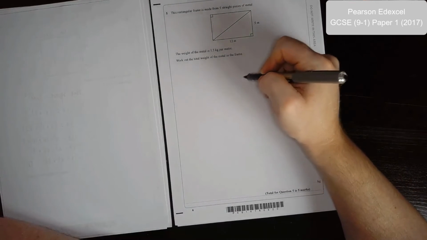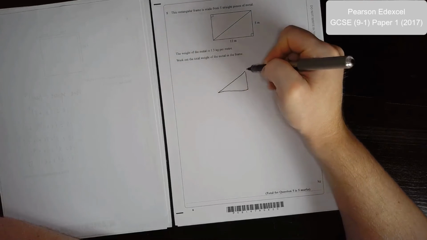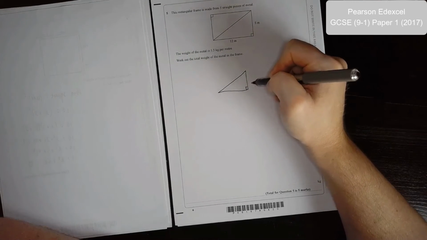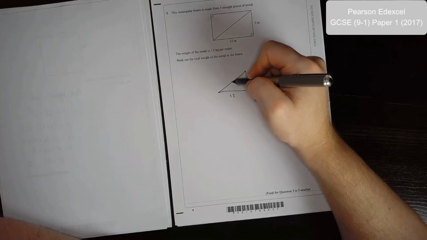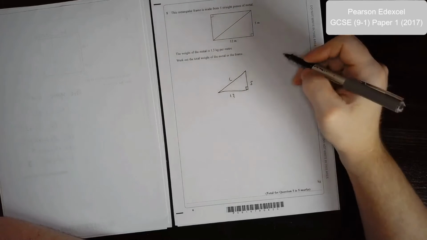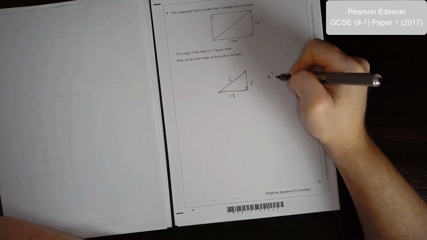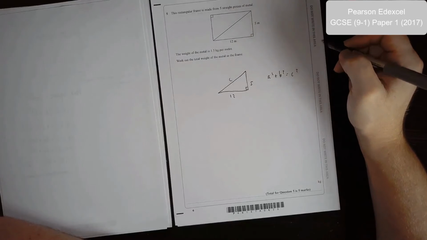So we've basically got a right angle triangle, and we need to find the hypotenuse, the longest side. So a squared plus b squared equals c squared is Pythagoras' theorem.